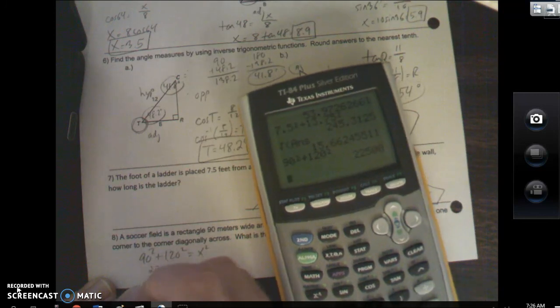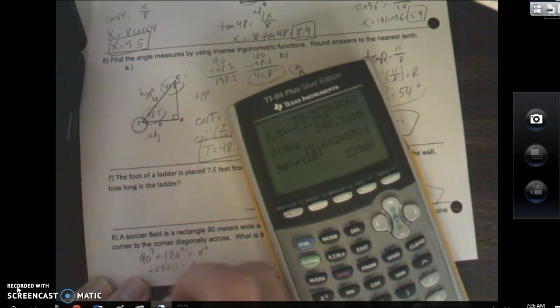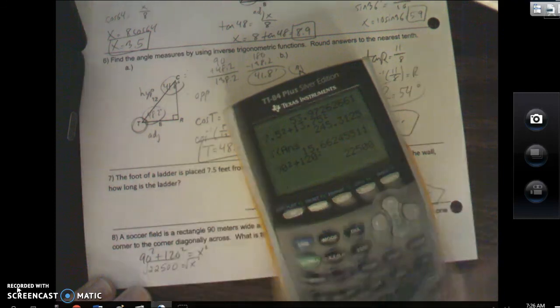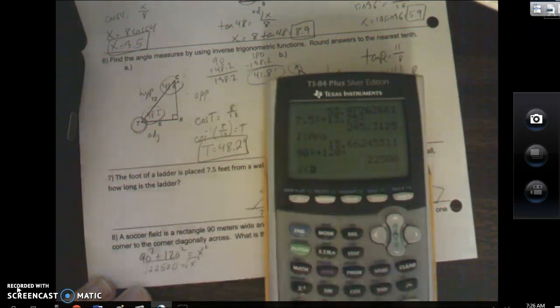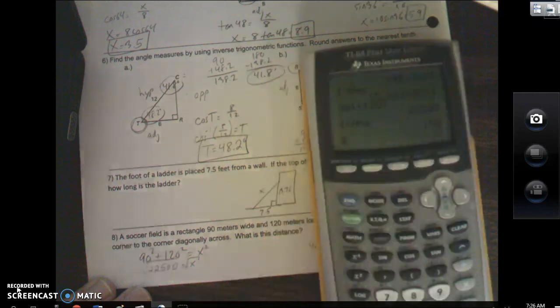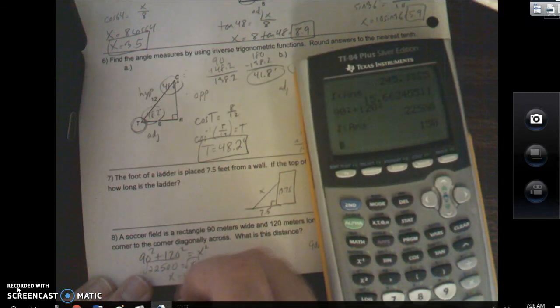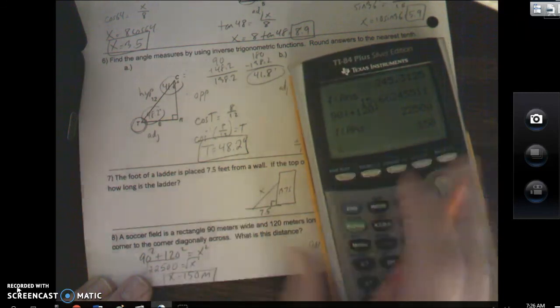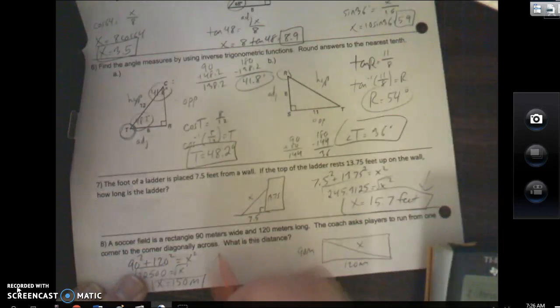22,500. Square root. 150 meters, sorry. Make sure for all word problems you guys have units, okay?